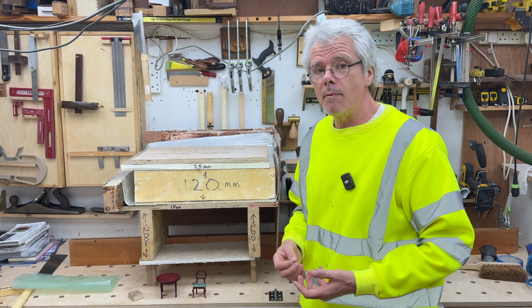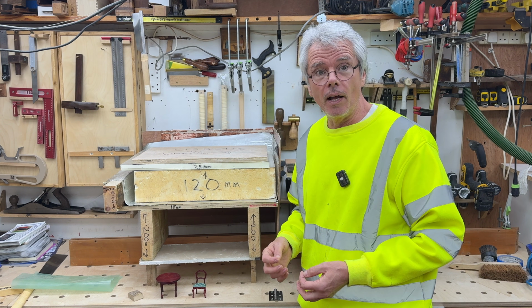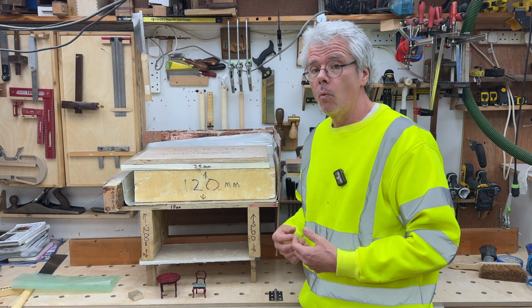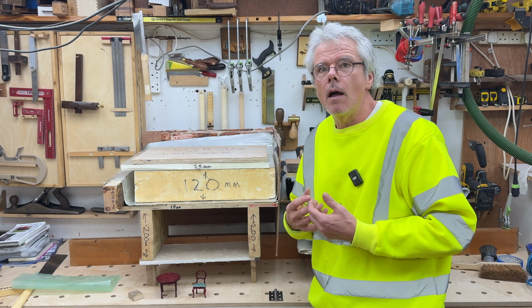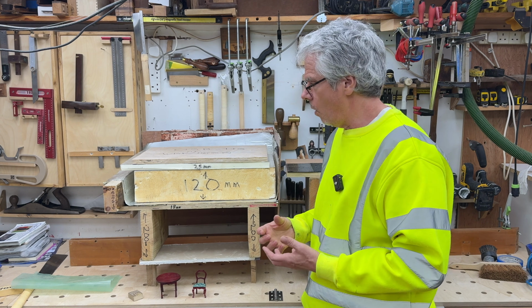So when is a vapor barrier not a vapor barrier? When there's another vapor barrier that works better. So let me try and explain what that means.